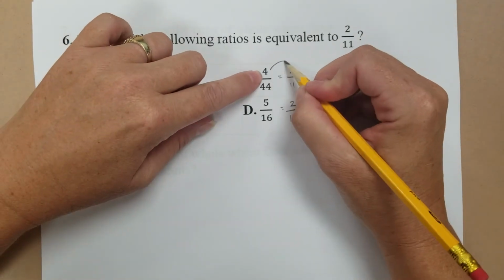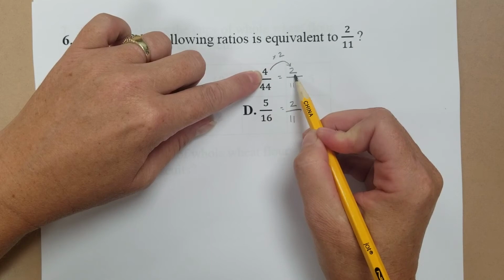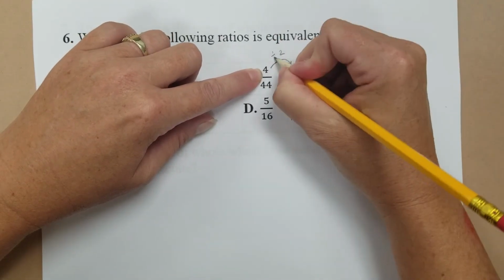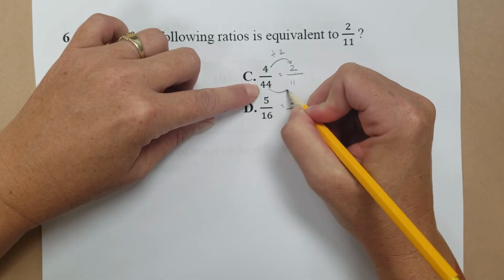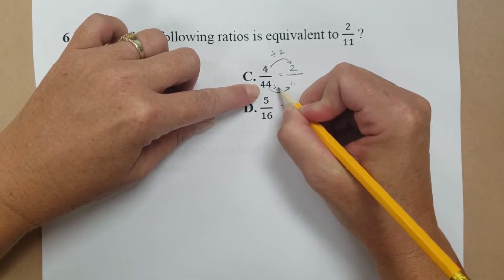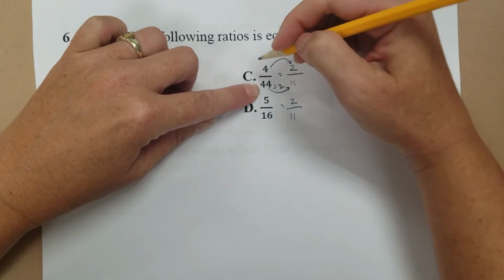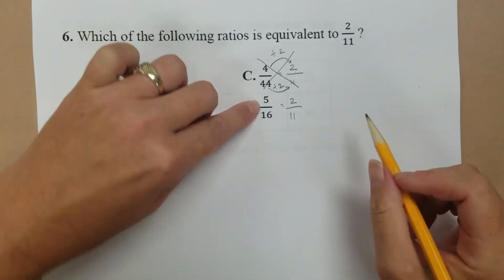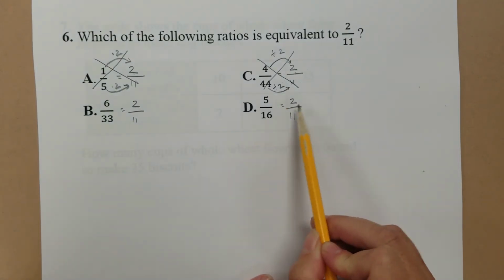4 divided by 2 is 2. Is 44 divided by 2 11? No, it's 22. Here, I'm hoping you can see that this is not equivalent at all.